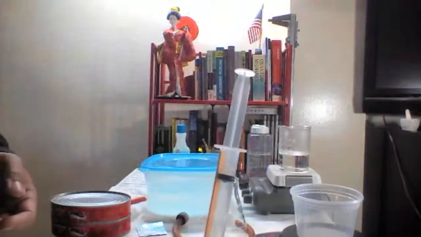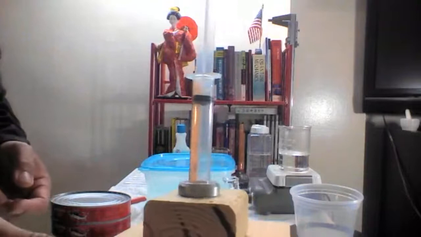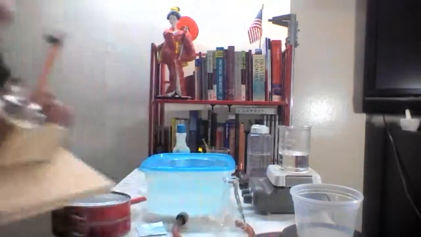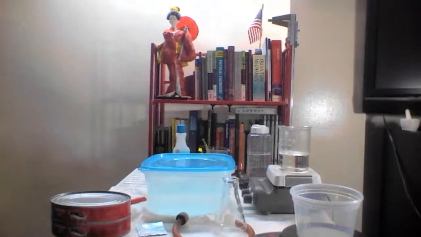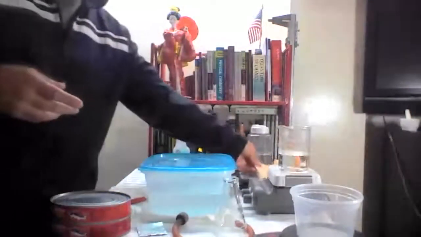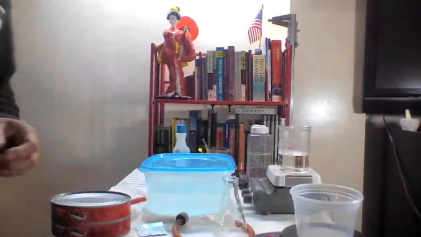Okay. So the idea is that we have to apply a force to that plunger. To do that, we need to know the mass of some weights that we're going to put there. So let's do that first. Let's find the mass of the weight that we're going to be using.